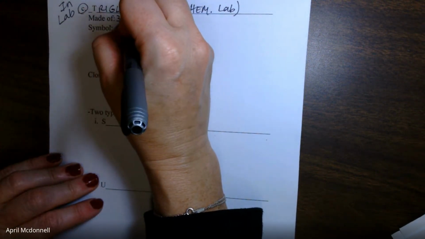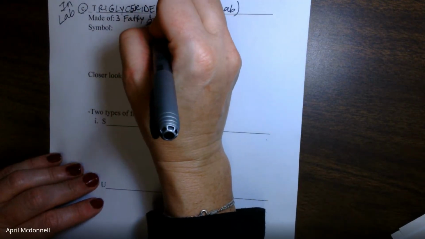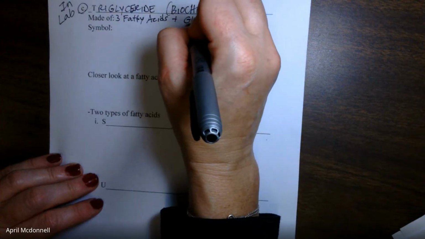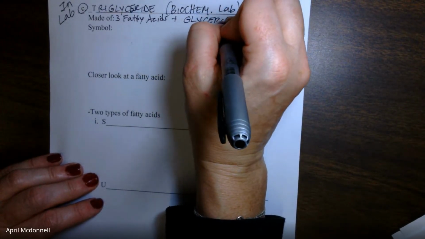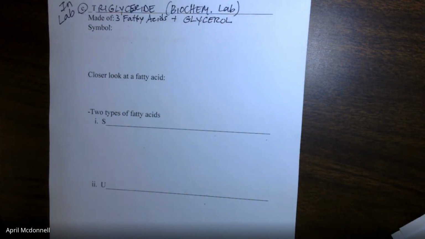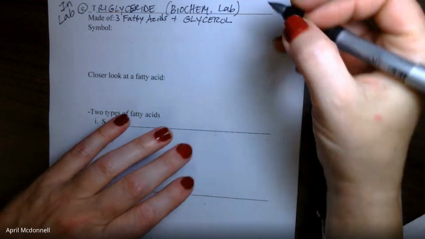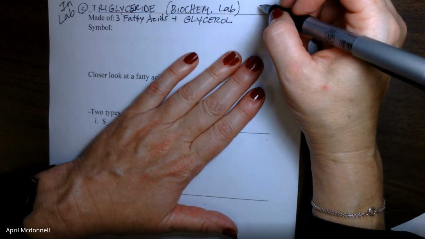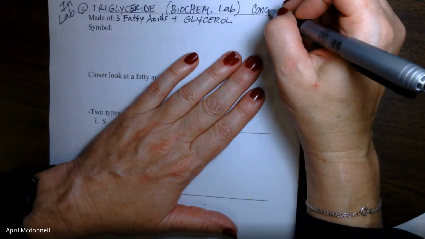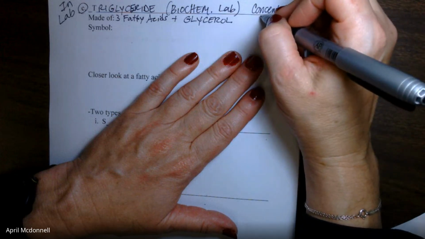You will need to know what the triglyceride is made of. The triglyceride is going to be made of 3 fatty acids plus a chemical which is called glycerol. So if you want to make a triglyceride, you would need 3 fatty acids plus a glycerol subunit. You would connect them all together and you would produce the triglyceride. Triglycerides are basically useful as energy. They serve as a very concentrated source of energy.